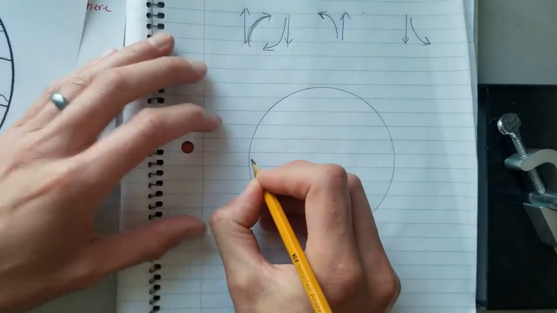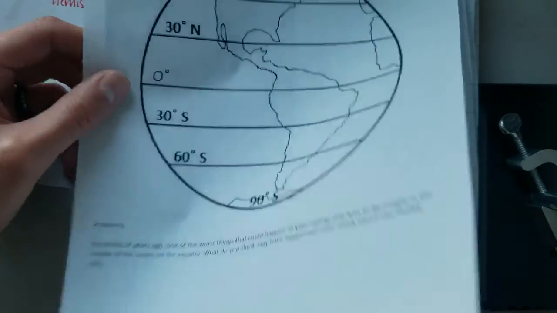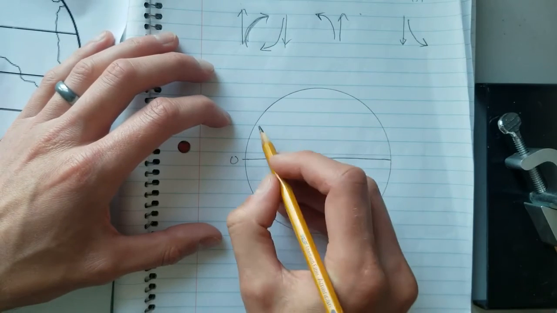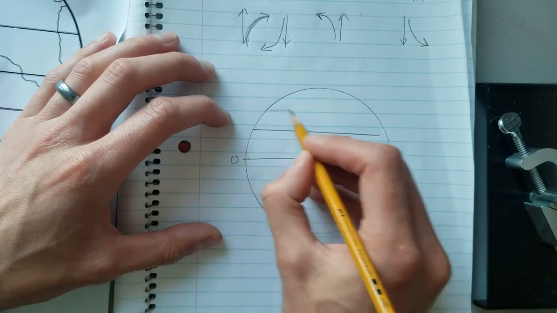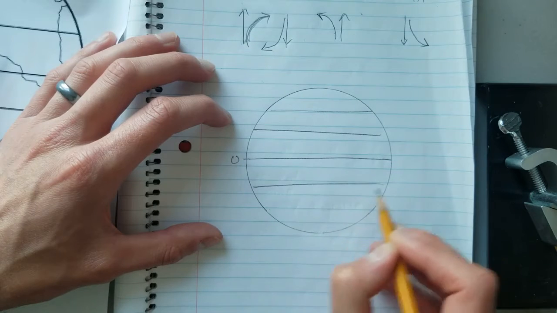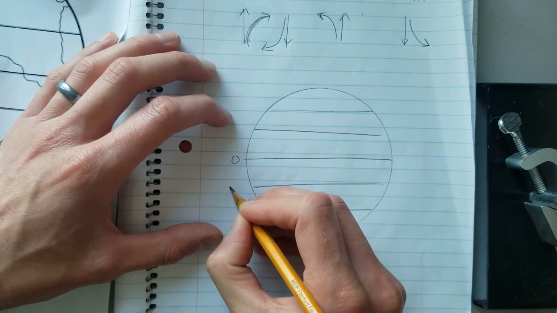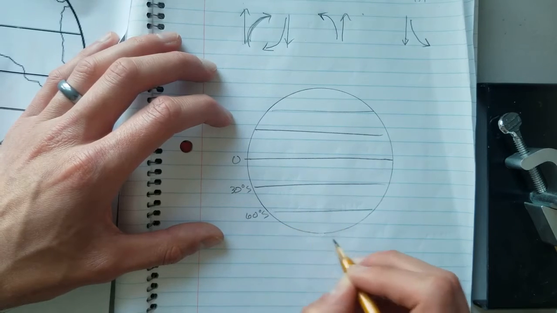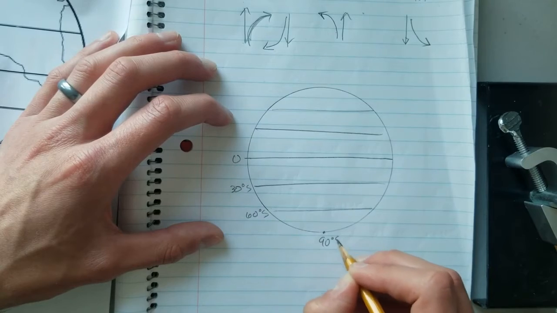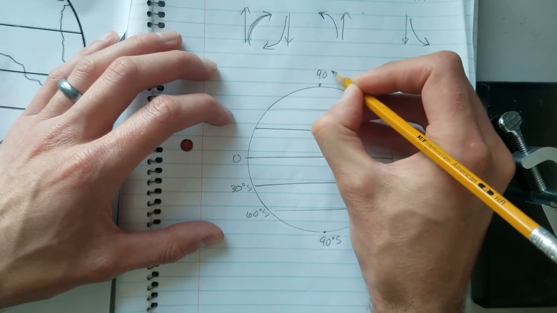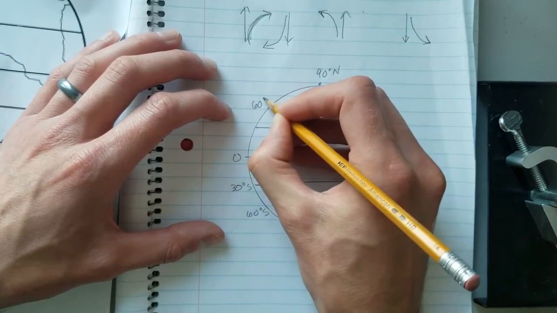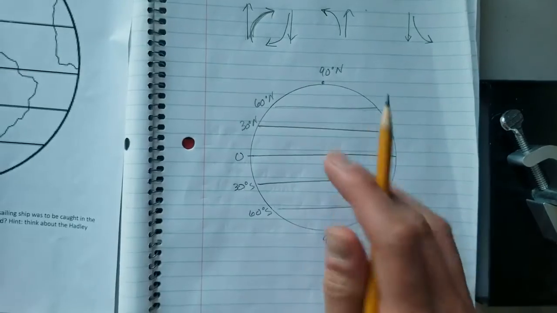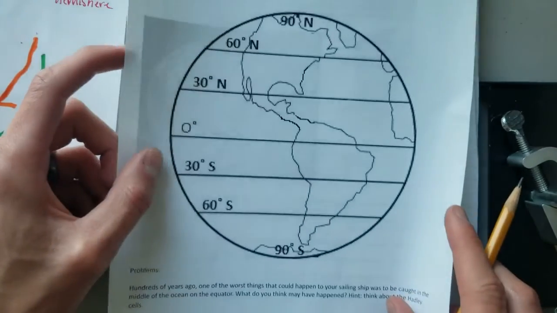And then I'm going to go ahead and put in the 0, 30, 60, and 90 that's on there. So I got my 0, so it should be 30 south, 60 degrees south, 90 is of course down here, and 90 and 30 degrees north. So now I've pretty much copied this drawing right there.